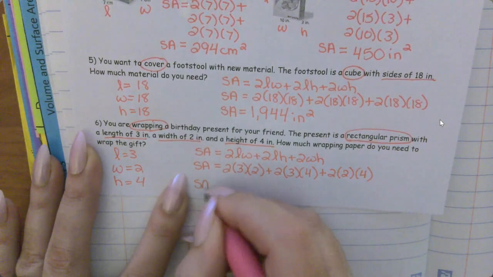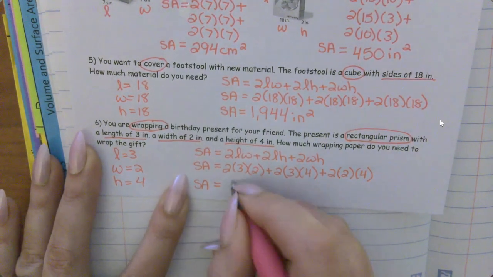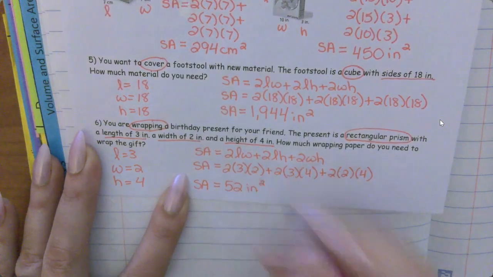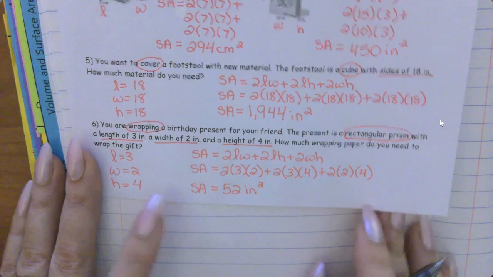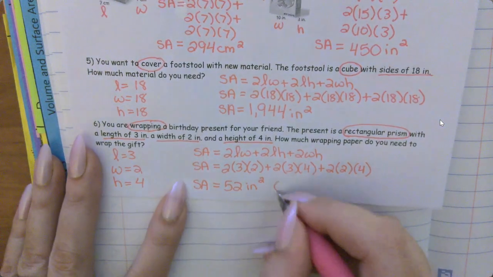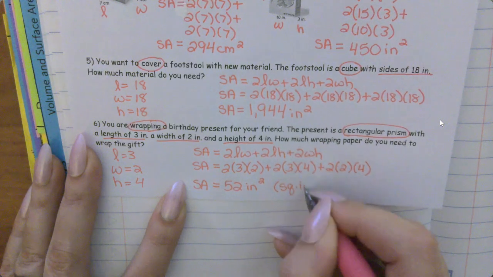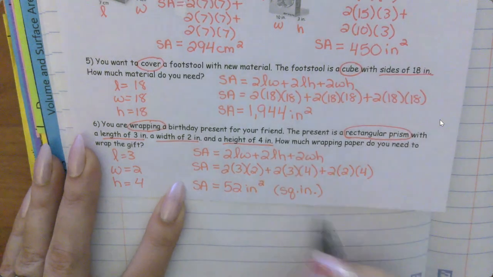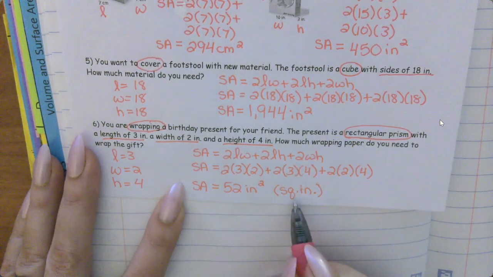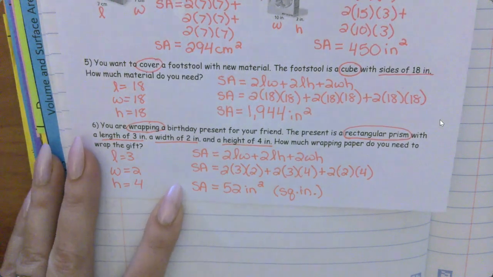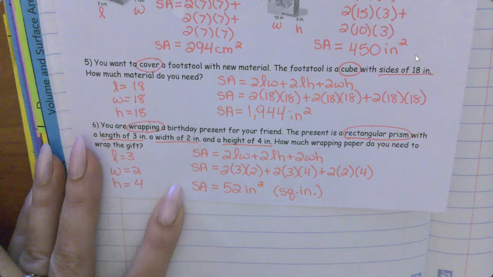And what was the total surface area? 52 inches squared. And just so that we have it written somewhere in our notes, inches squared is the same as square inches. So if you see that on a test, like with answer choices, they mean the same thing, and a lot of times they abbreviate square as just SQ. So 52 inches squared or 52 square inches, it is the same thing.